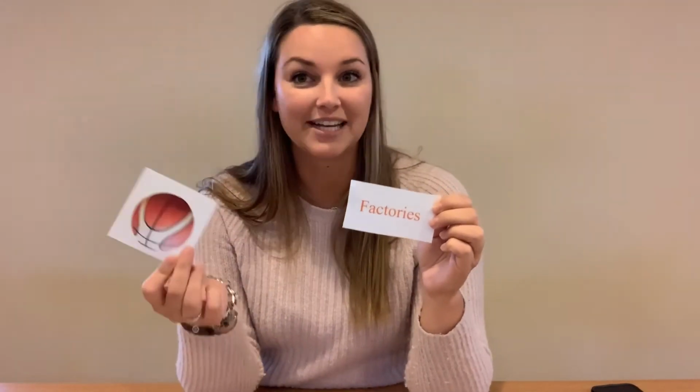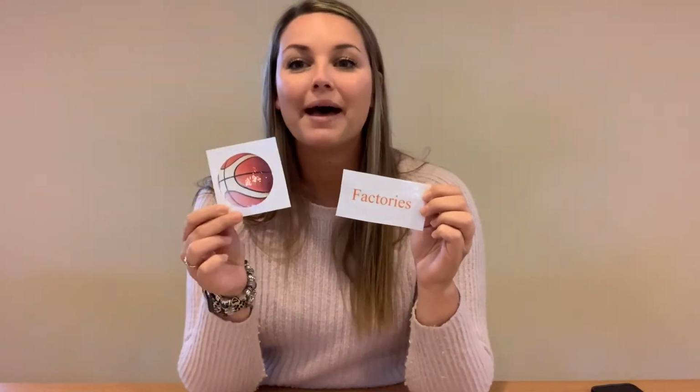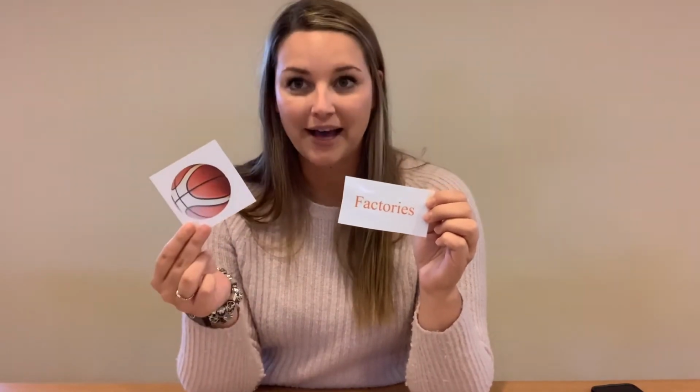We have our basketball. So yes, they might have made this basketball at the factory, but where did the products come from? What is a basketball made out of? Does anybody know? A basketball is made out of cowhide, which is cow skin, or pig hide, which is pig skin. So this product was made at a factory, but it's made out of cowhide, which is from a cow. So now we're gonna put that in the farm pile.